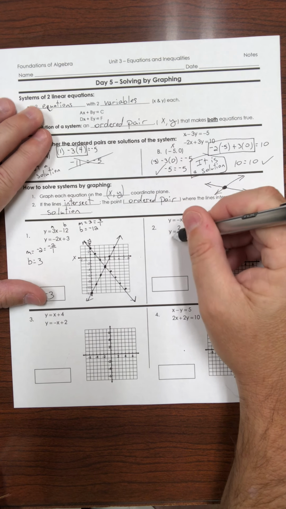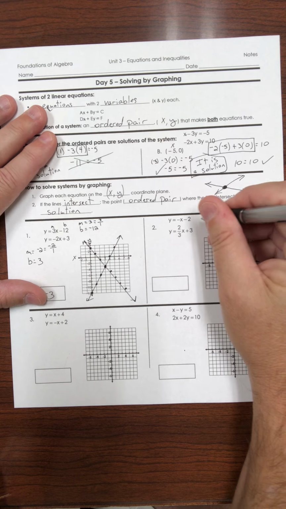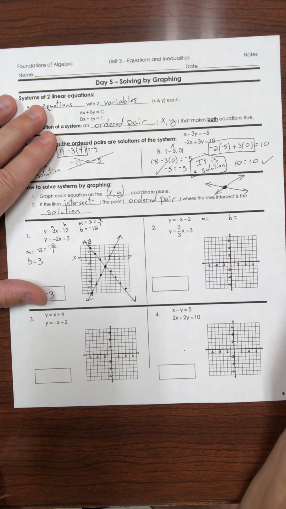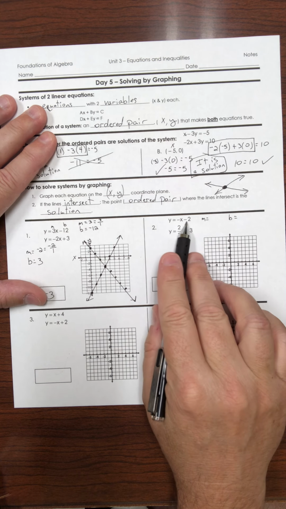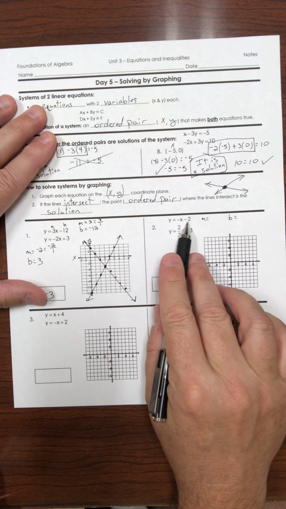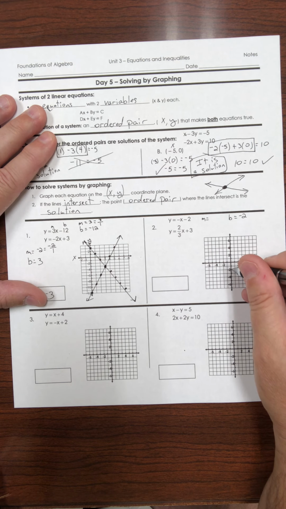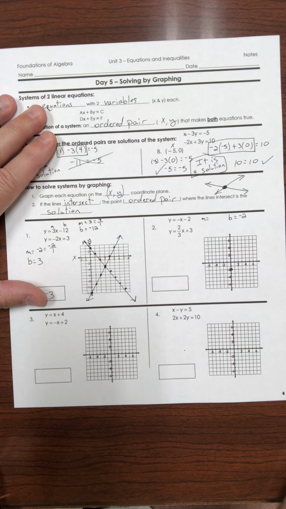Again, my y is already by itself, so I'm ready to graph. On this first one, we need to find our m. We need to find our b. Let's do our b first. Our b is our constant, negative 2. My starting point on my y, go to negative 2 on the y-axis, put a point.